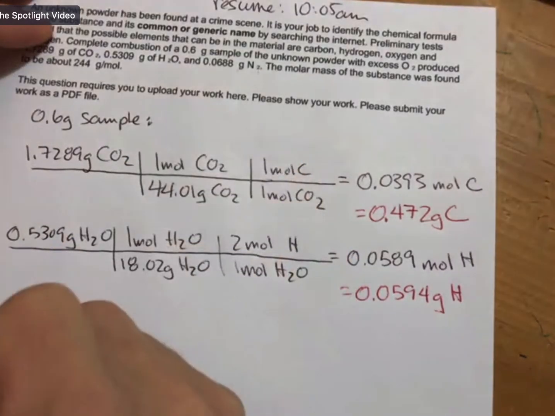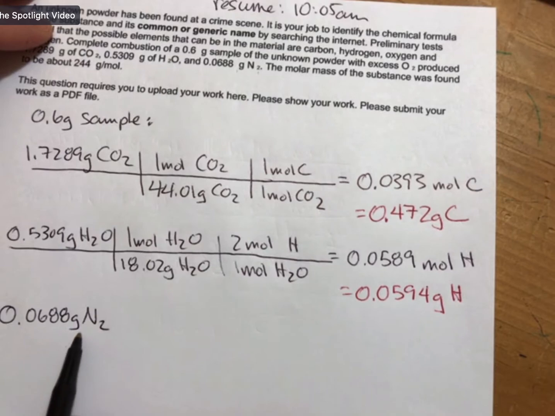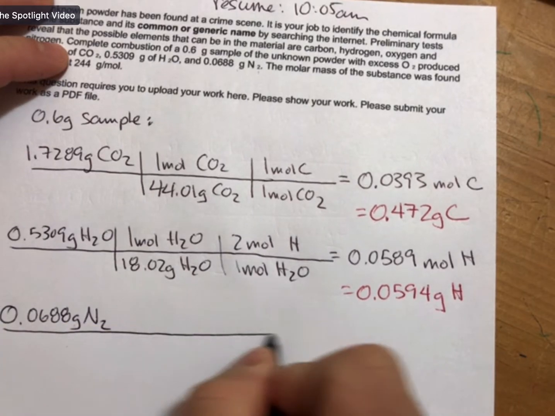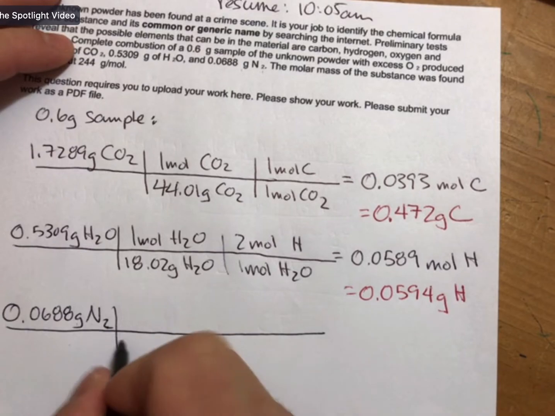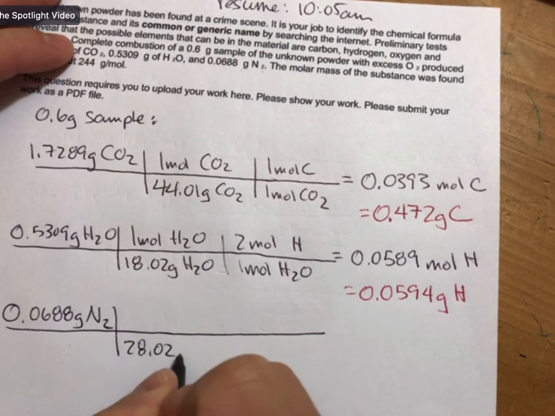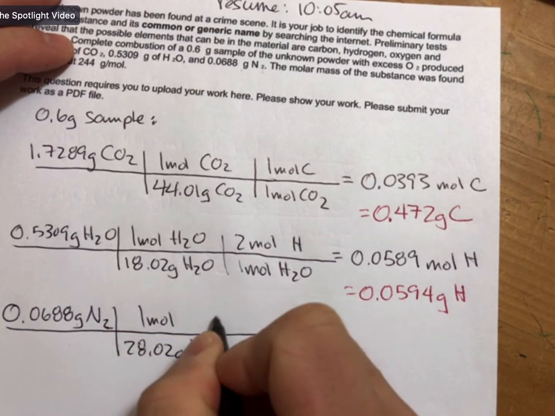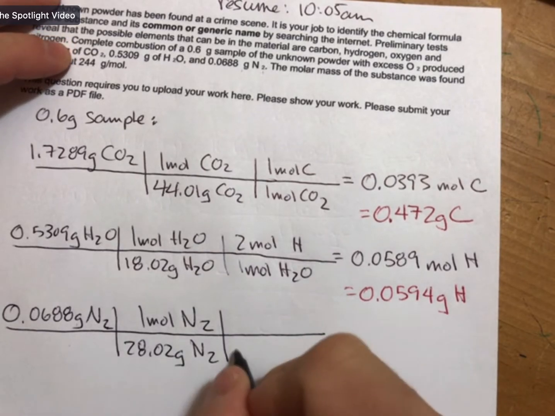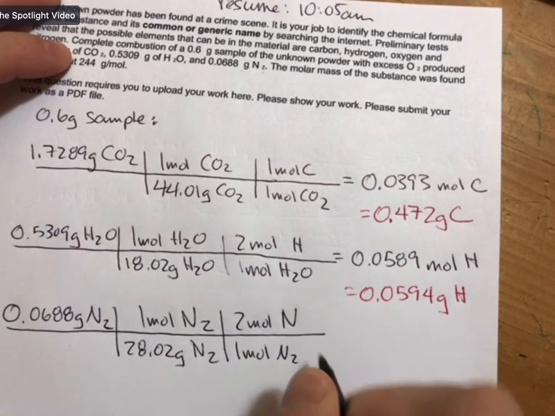Take the 0.0688 grams of nitrogen, and since it's all nitrogen, those are the grams of nitrogen as well. But we'll do it the formal way. In nitrogen, there are 2 N's. That's 28.02 grams of nitrogen per 1 mole of nitrogen, N2. And then in 1 mole of N2, there are 2 moles of nitrogen.